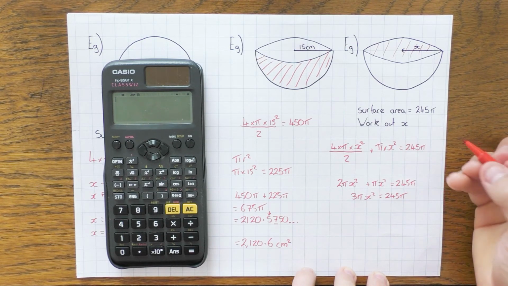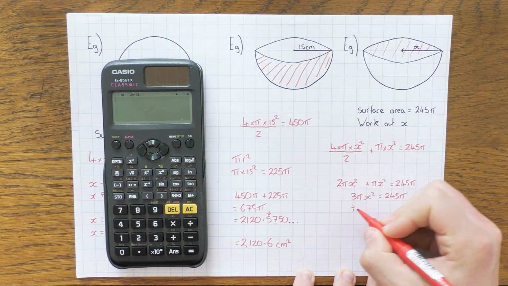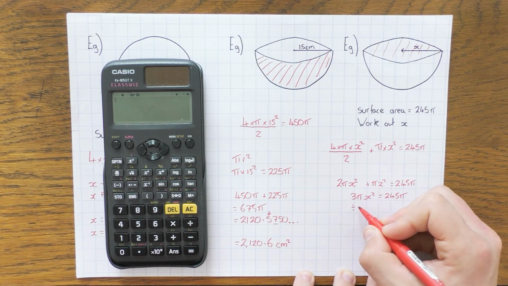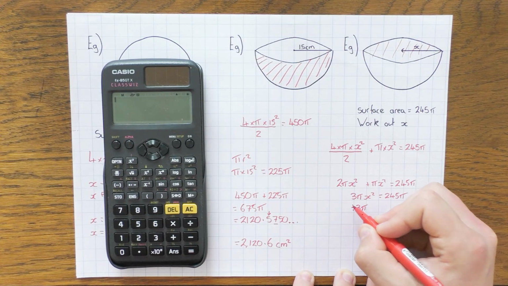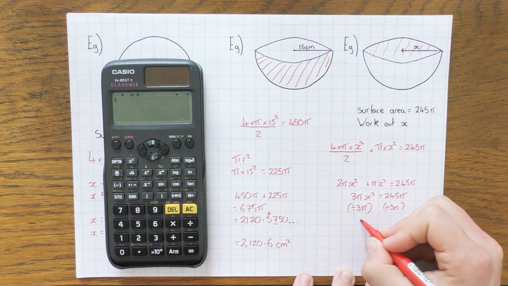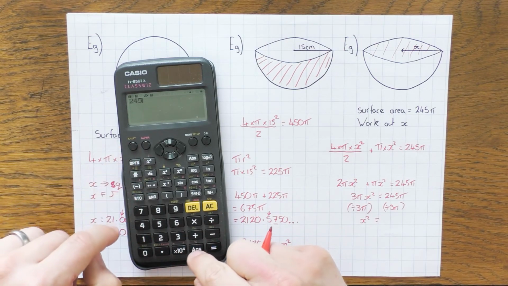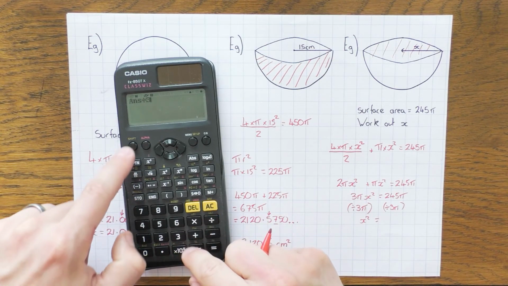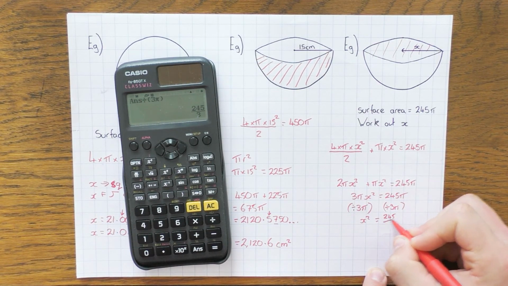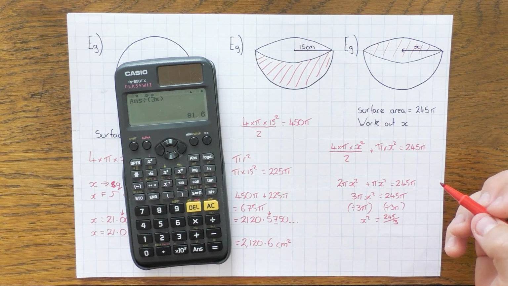You can flowchart this. I'm going to use the balance method though, because I might have enough space. I want to get rid of the 3 pi's, and at the minute it's 3 pi times x squared, so I'm going to do the opposite and divide both sides by 3 pi. Like so, which leaves me with x squared equals, well, let's have a look, 245 pi divided by 3 pi leaves me with 245 over 3, or 81.6 recurring.